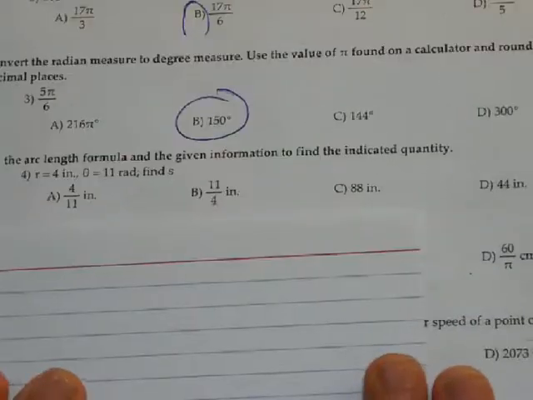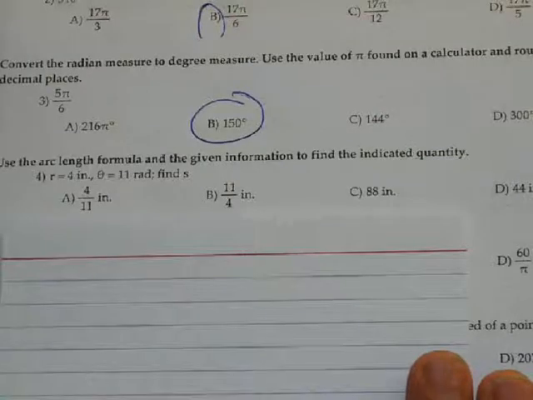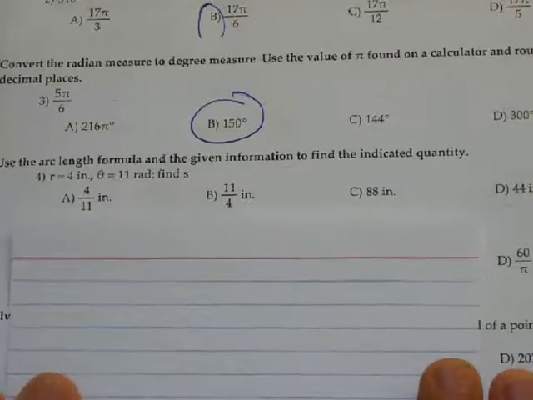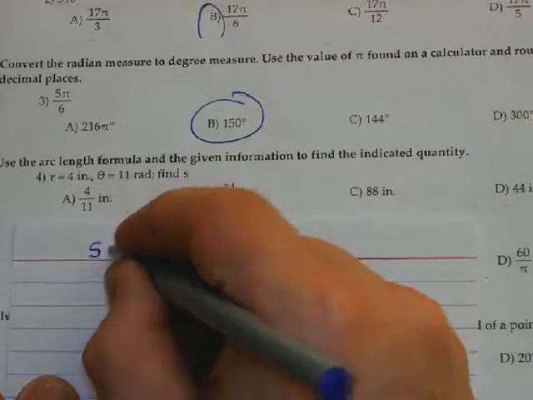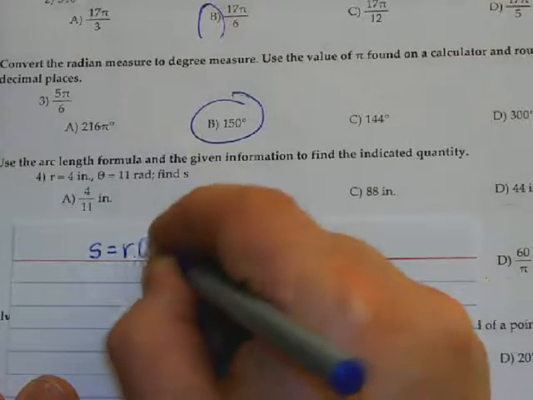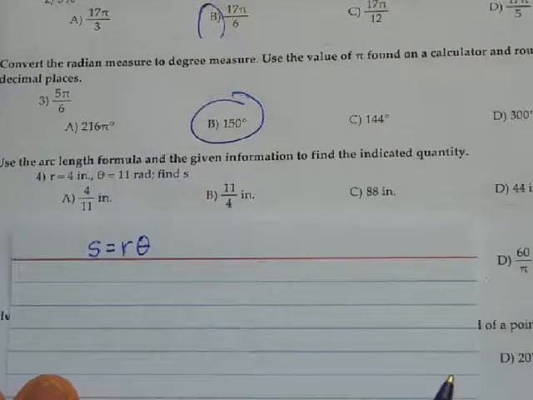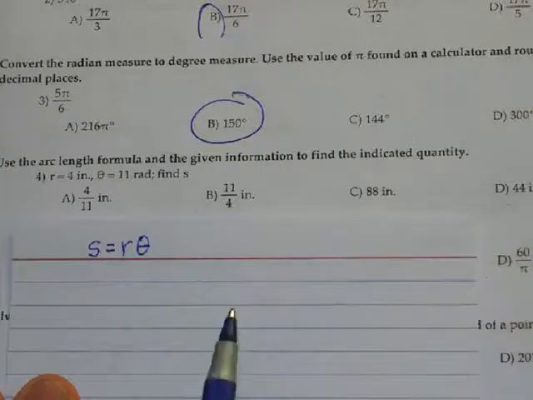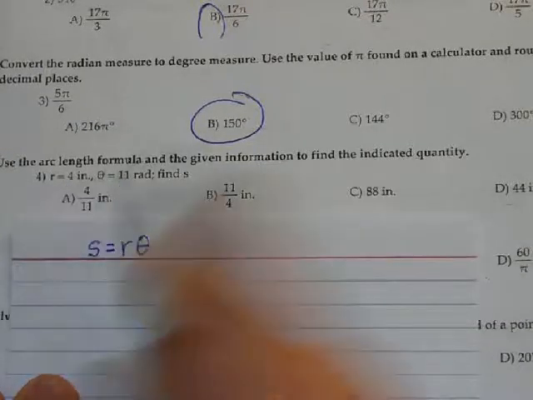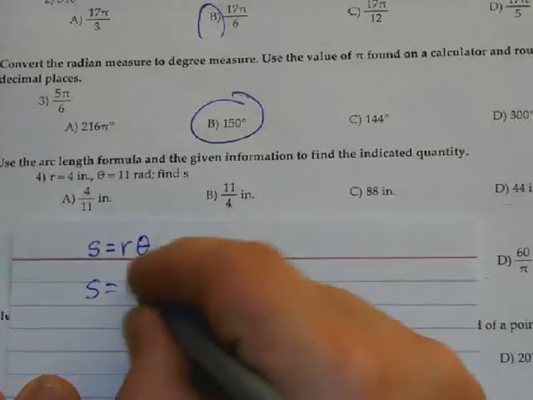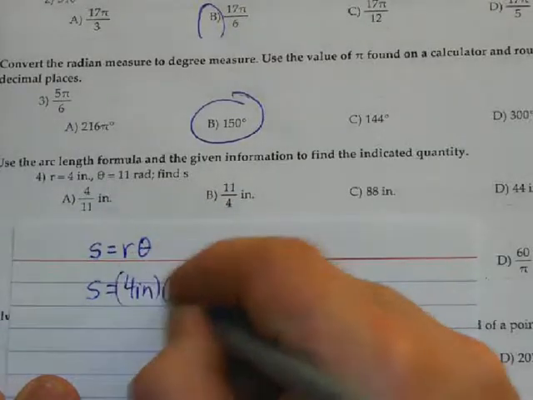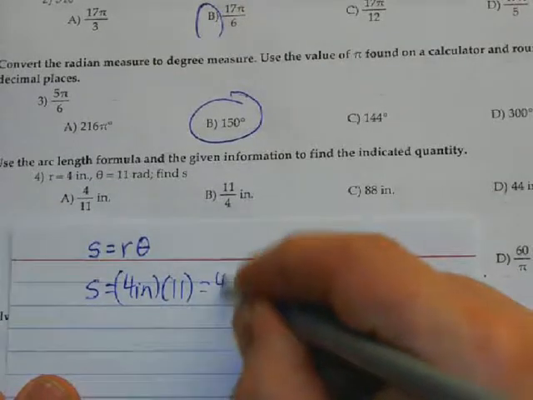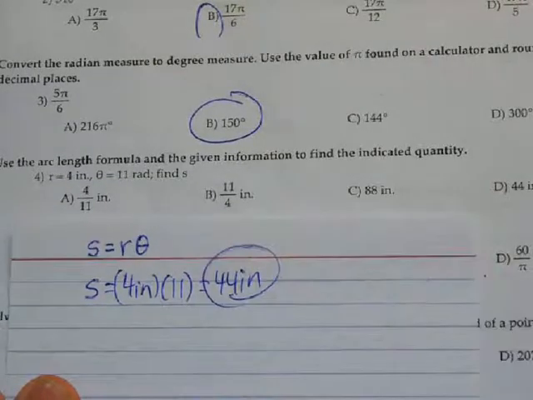Number 4, use the arc length formula. Here is the arc length formula: S equals R times theta, where R is the radius, theta is the measure in radians, and S is arc length. Number 4 is giving us R and theta. 4 inches times 11 gives us 44 inches. And our answer is D.